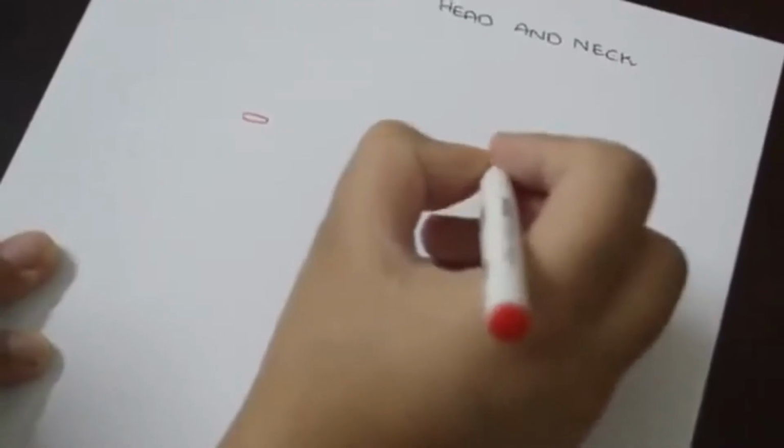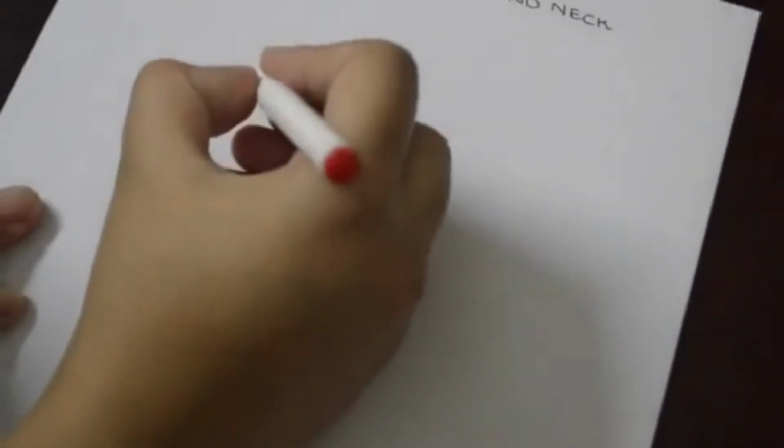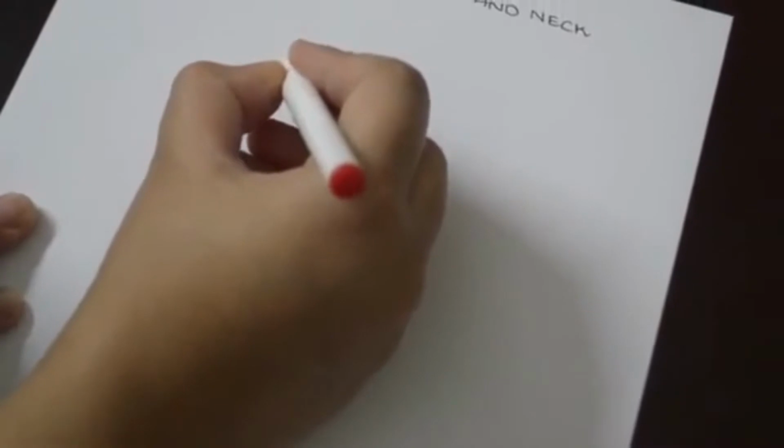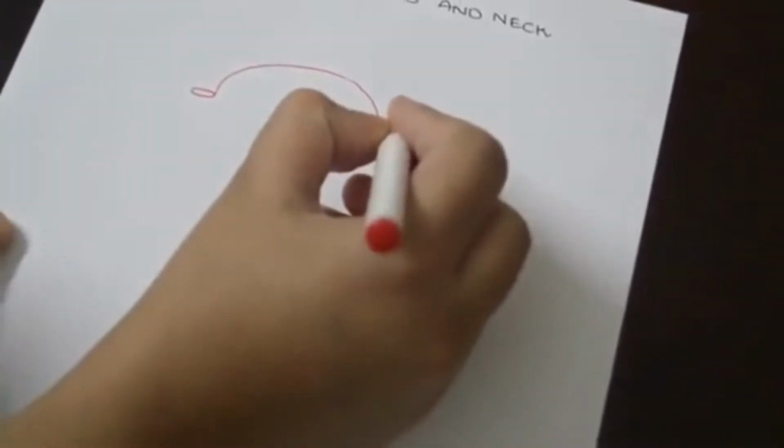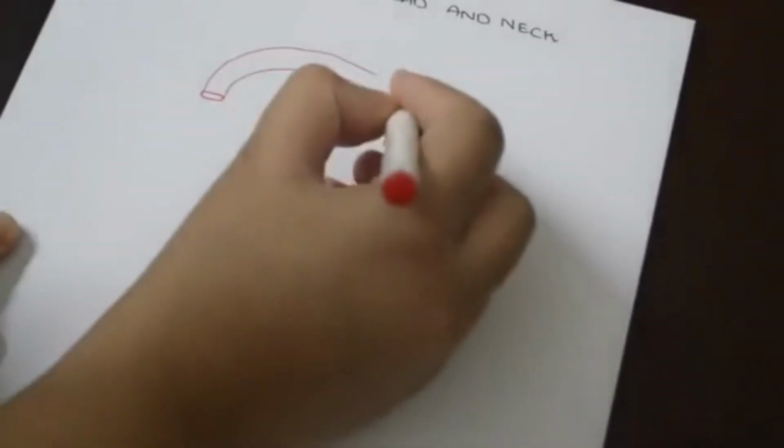So the first thing that we're going to do is draw a diagram to explain how pharyngeal arches and pharyngeal pouches and everything are situated, and how it looks. There are six pharyngeal arches. The first pharyngeal arch will look like this. You should actually take notes while taking this lecture, it will help a lot.